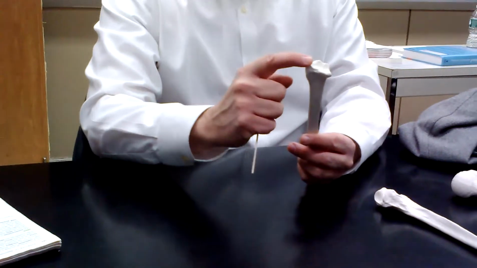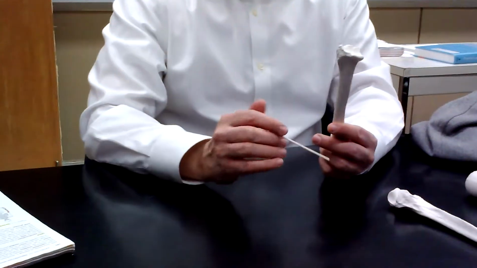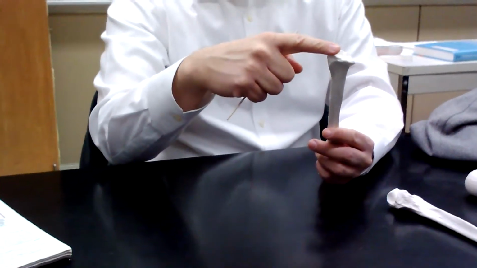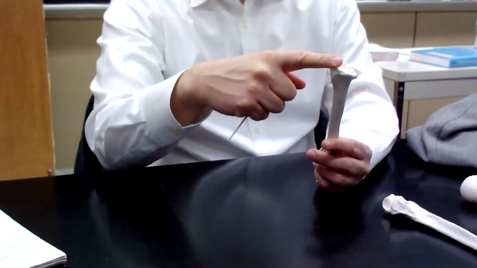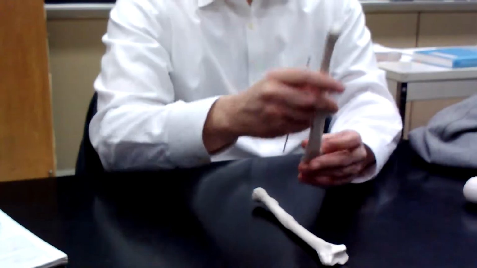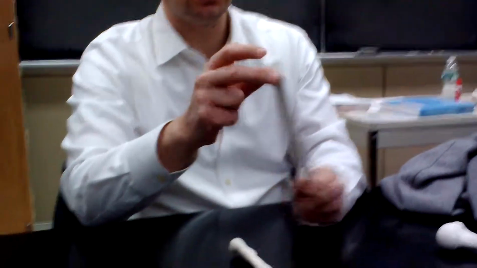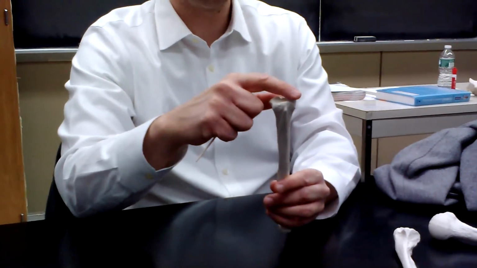Next, we have this point right here. It looks very much like a point we had in the skull. This is called the styloid process of the radius. We must call it styloid process of the radius because we also have the styloid process of the temporal bone, and we also have the styloid process of the ulna. So this is the styloid process of the ulna. This is the styloid process of the what?